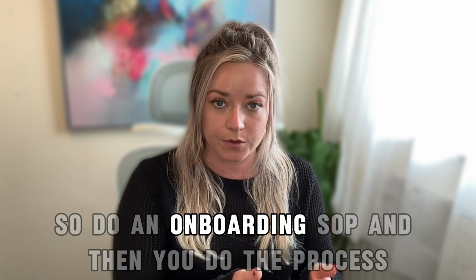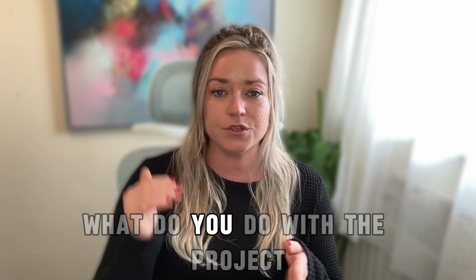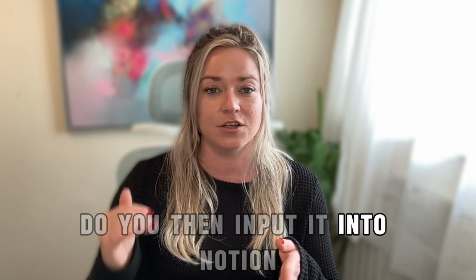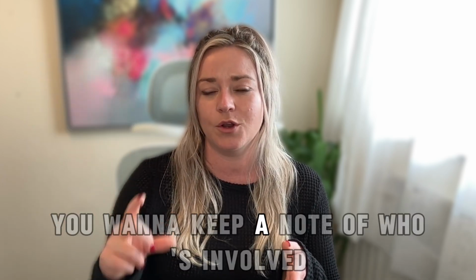So do an onboarding SOP, and then you do the process. So if it's project work you do, what do you do with the project? Do you then input it into Notion? And from there, what does that look like? Who's involved as well? You want to keep a note of who's involved.